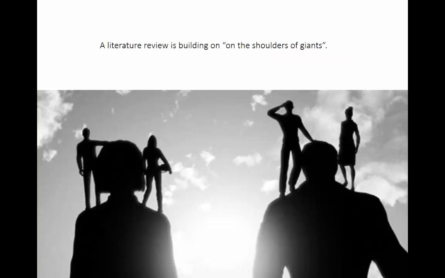Literature review is building on the shoulders of giants, right? So you can only benefit from building on the work of others. Well, first of all, then you don't have to go back and show what they already showed, right? So, for example, I now, in this paper about how friends are more important, especially than you think.